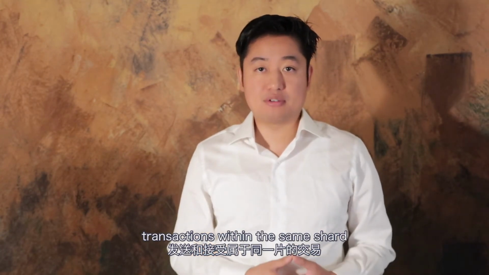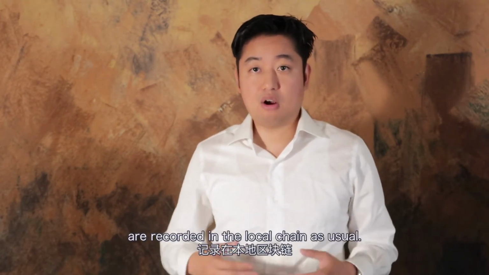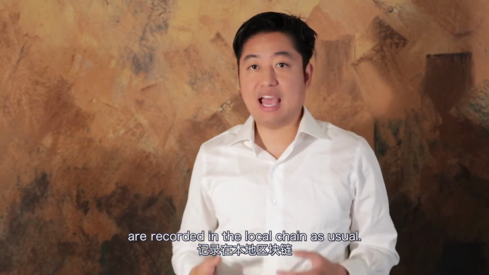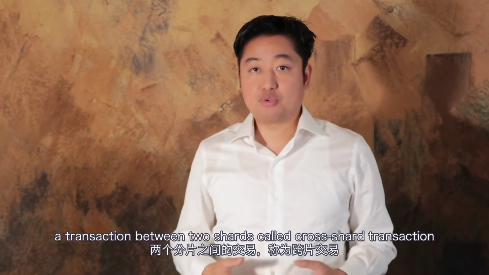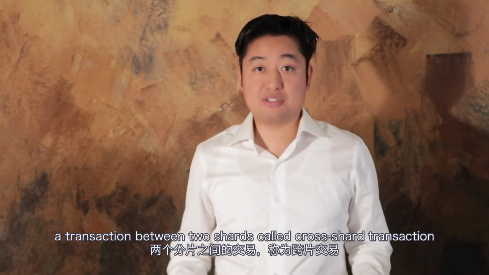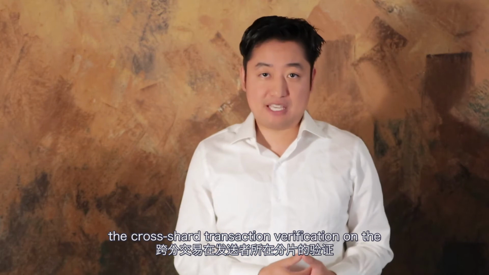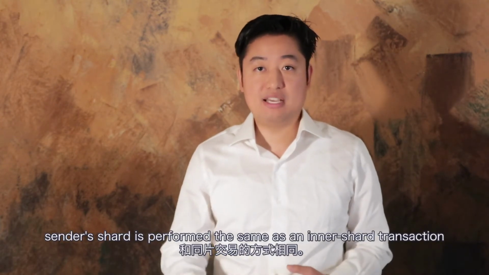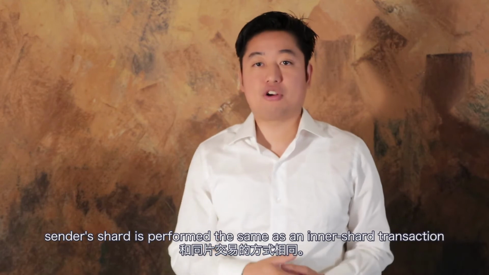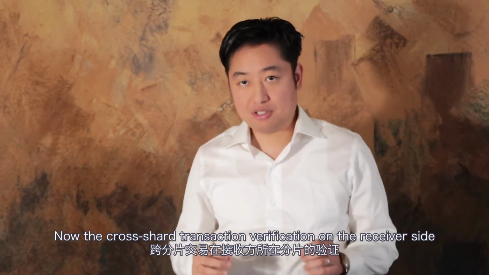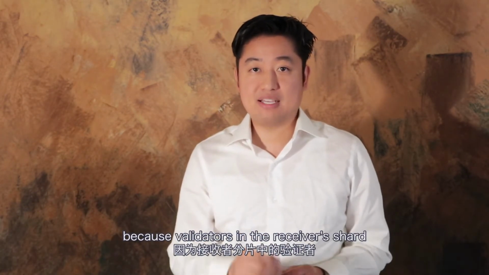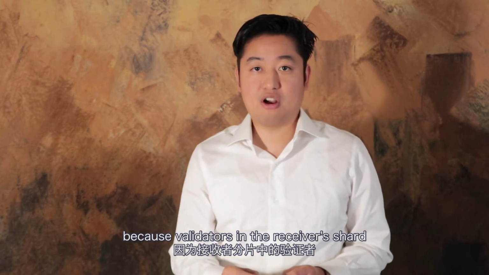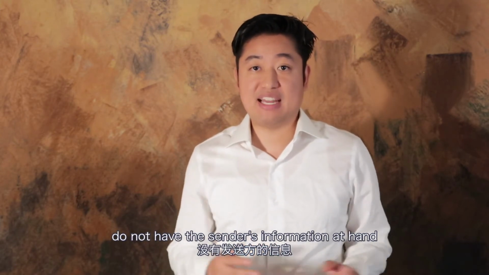Transactions within the same shard, called inter-shard transactions, are recorded in a local chain as usual. Verification is straightforward. A transaction between 2 shards, called cross-shard transaction, is a bit more complex. The cross-shard transaction verification on the sender's shard is performed the same as an inter-shard transaction. Now, the cross-shard transaction verification on the receiver side is a big challenge because validators in the receiver shard do not have the sender's information at hand.